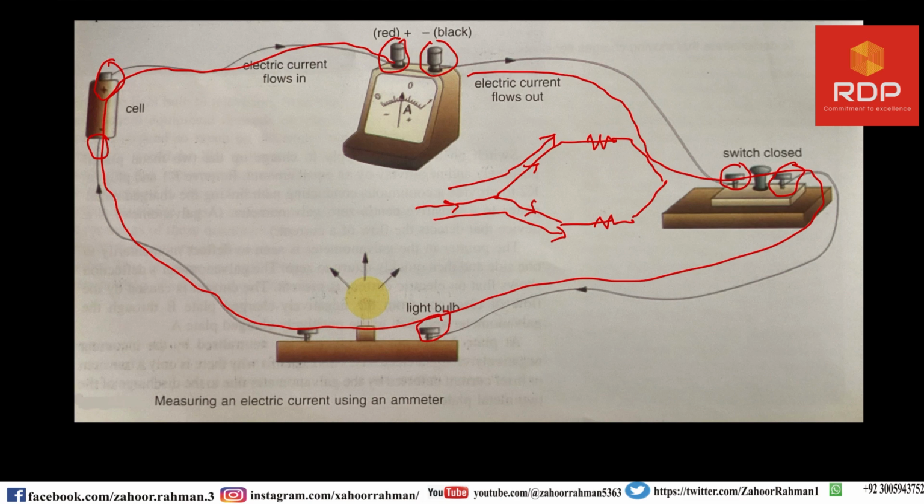Ladies and gentlemen, tomorrow we will do the numerical questions on this, and we will also talk about the electric symbols used in circuits and the current electricity. So those are very important topics.